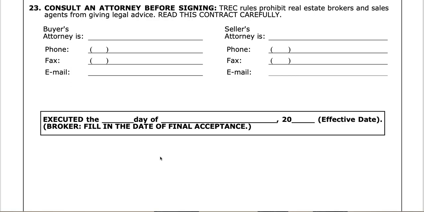Once it's done, you make sure you send it out to the other party, the other agent. You want to send it to the title company. If you're representing a buyer, you want to make sure you send it to their lender. Anyone that is going to be a part of this contract needs to have the contract so they can start working.